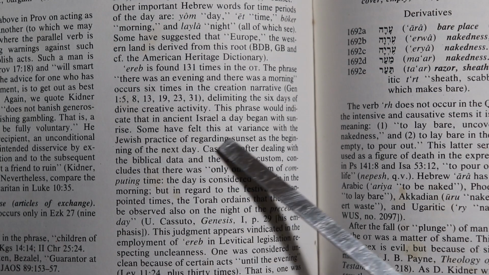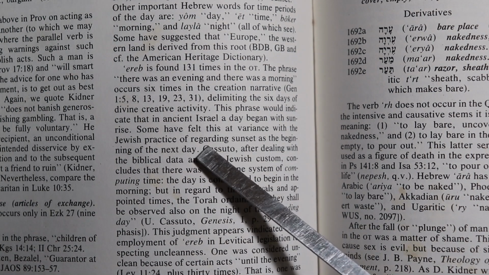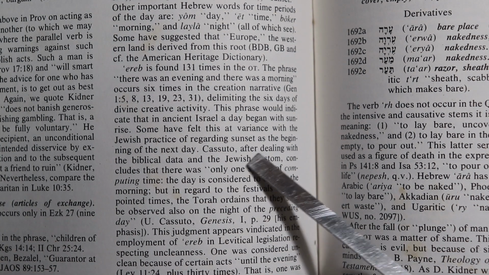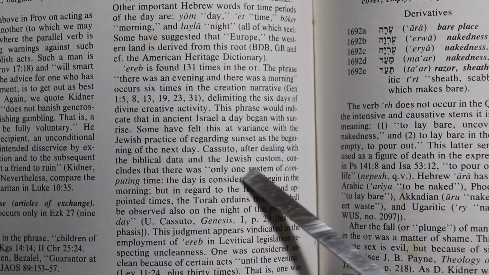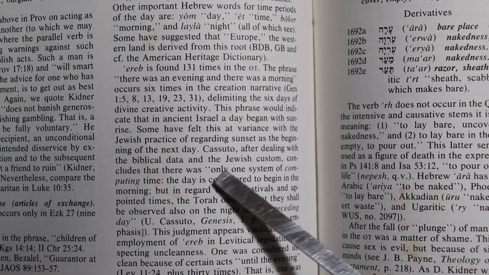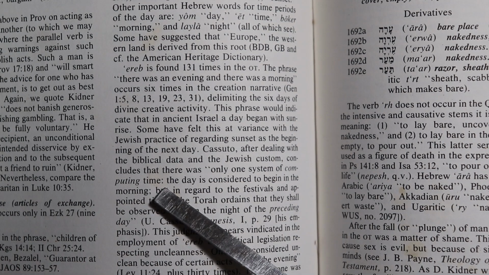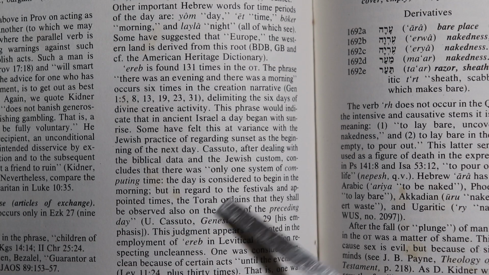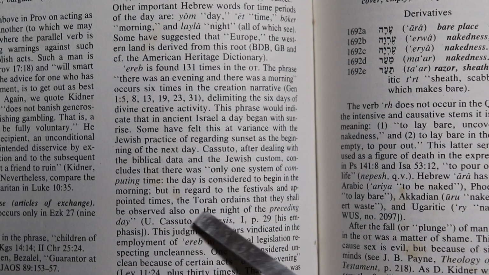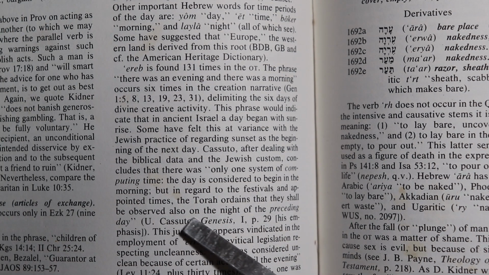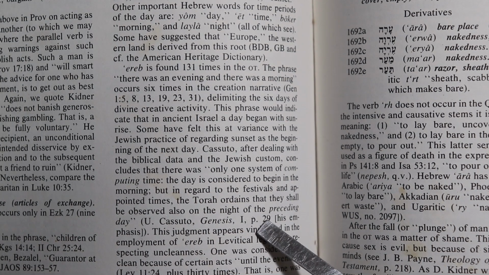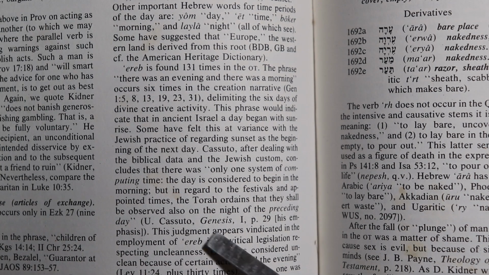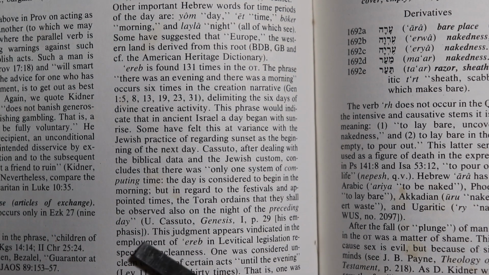Some have felt this at variance with the Jewish practice of regarding sunset as the beginning of the next day. Cassuto, after dealing with the biblical data and the Jewish custom, concludes that there was only one system of computing time. The day is considered to begin in the morning. But in regard to the festivals and appointed times, the Torah ordains that they shall be observed also on the night of the preceding day. Umberto Cassuto, Genesis 1, page 29, his emphasis.